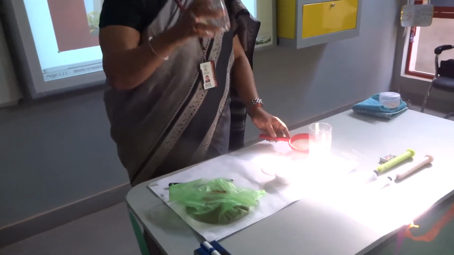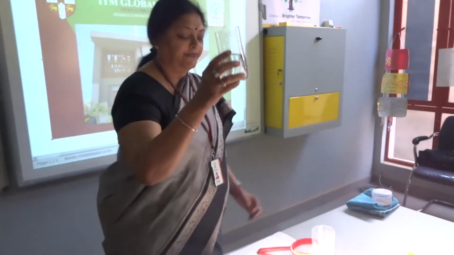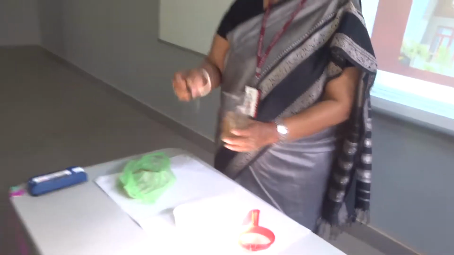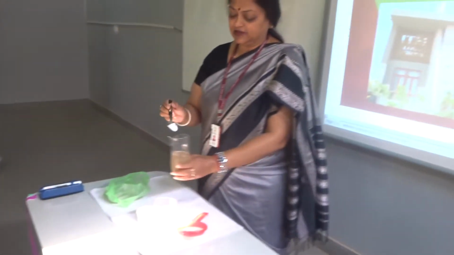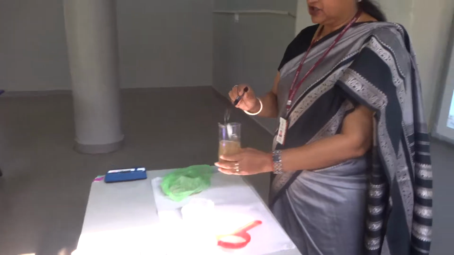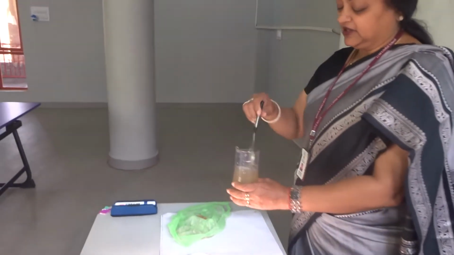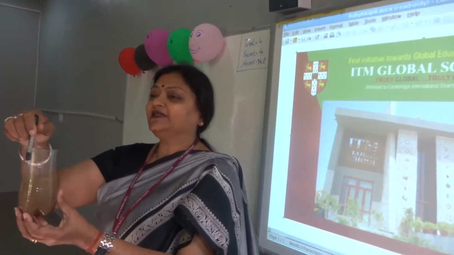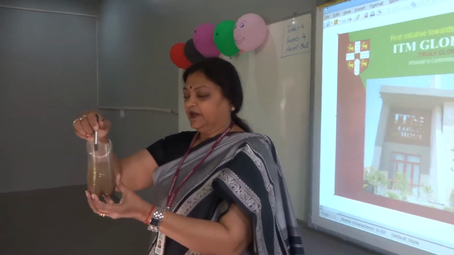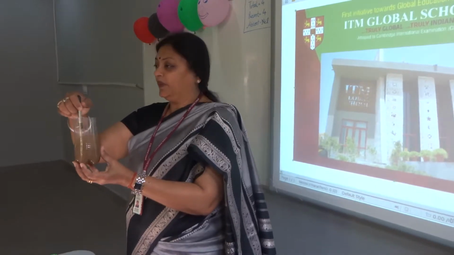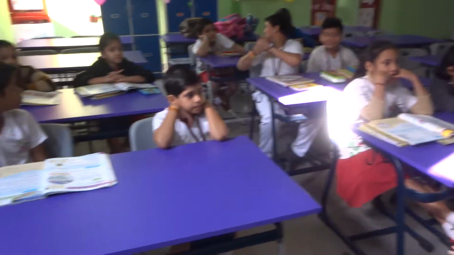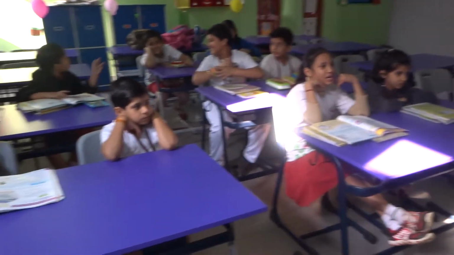Now see, in a beaker I have taken some water and I am mixing some sand. This is the sand and salt in this. Now see, I have added salt and sand in this. Now I have shaken it well. Now what is this? It has become a solution. That water is a solvent and the thing we have added in it is a solute. And it has become a solution.